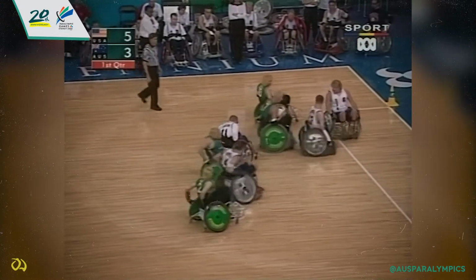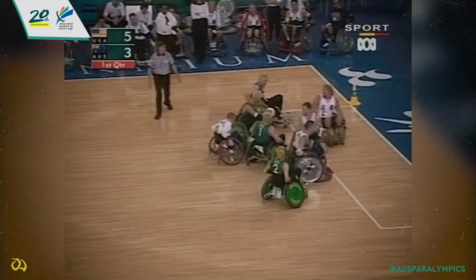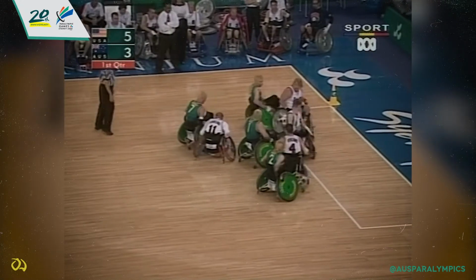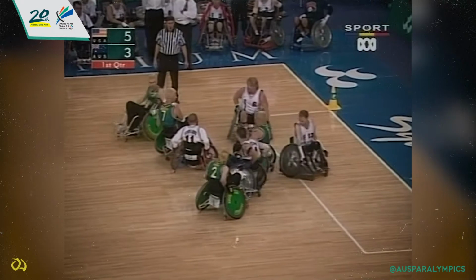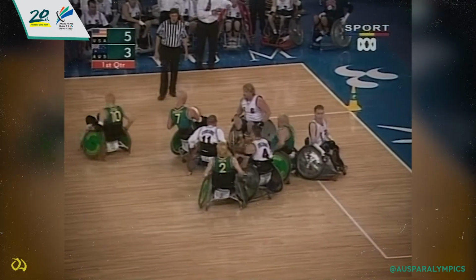Back to Doubley. Can he work his way through? Great defence from the United States. Just no way through for the Australians. Doubley with a bounce.